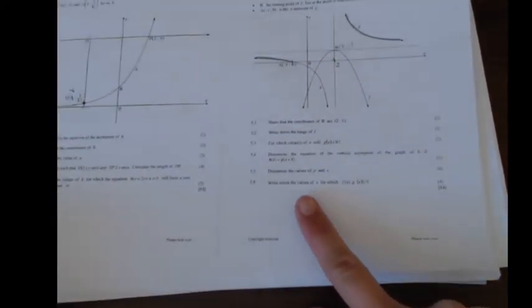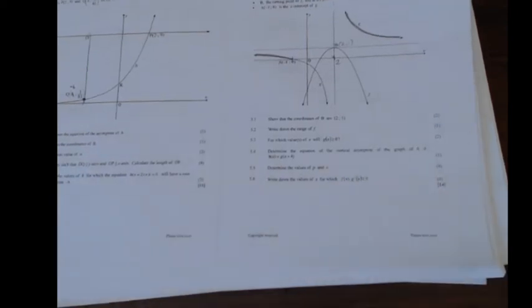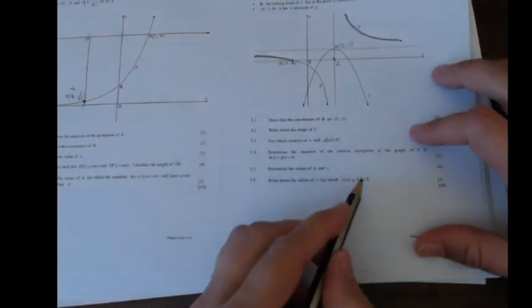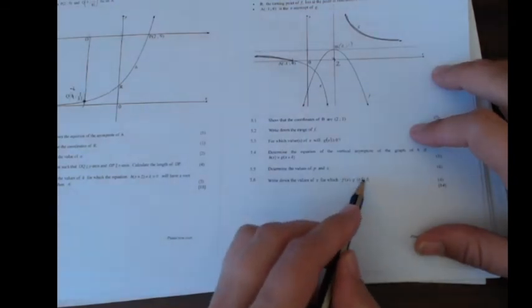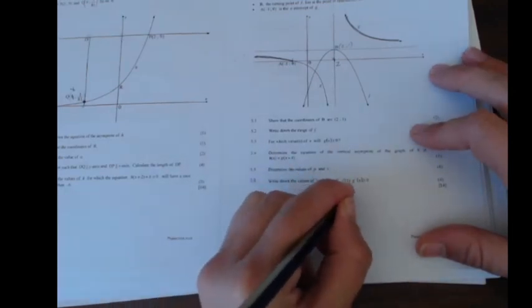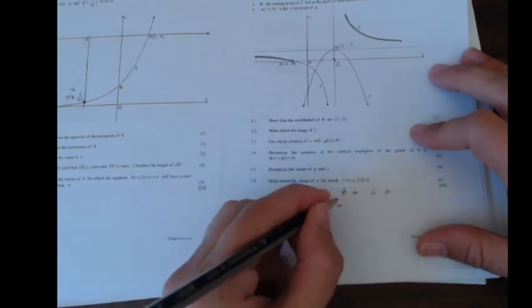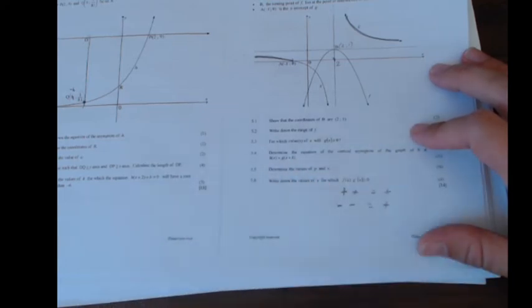Determine the values of p and t. Done. Write down the values of x for which f(x) times g(x) is bigger or equal to 0. Right, now this pertains to something times something bigger than 0, meaning something times something that gives me a positive. Now I know a positive times a positive gives me a positive, and a negative times a negative gives me a positive, right?